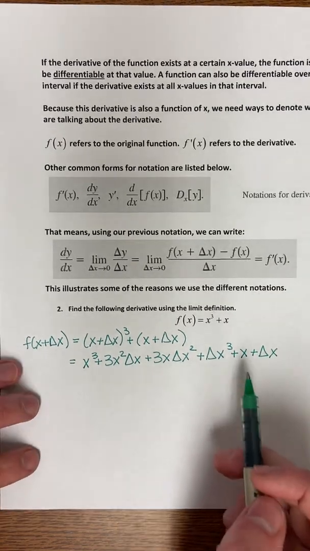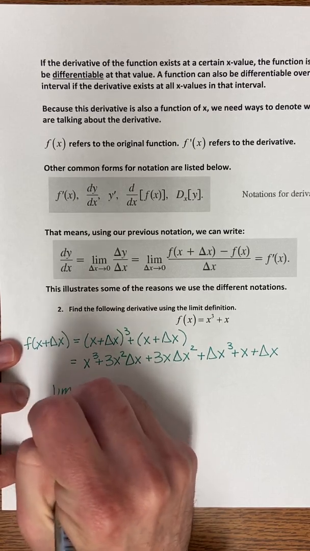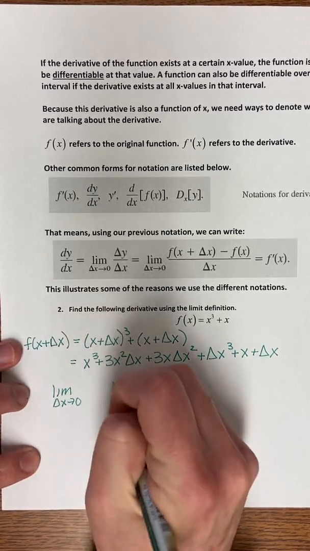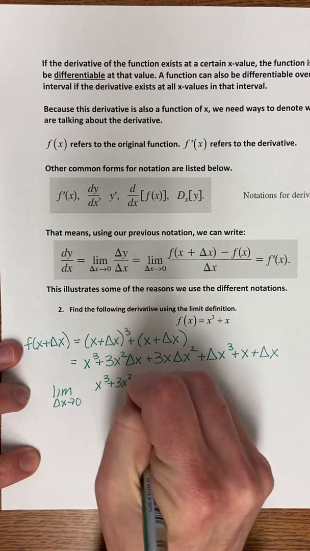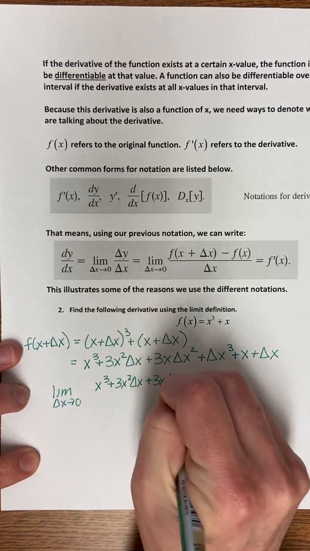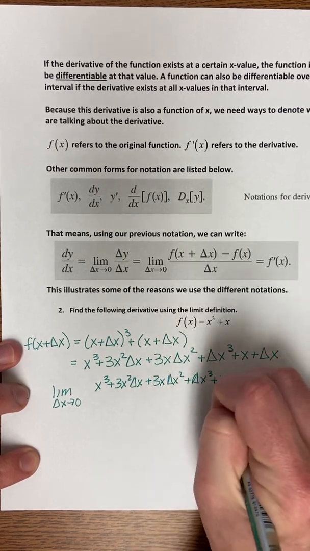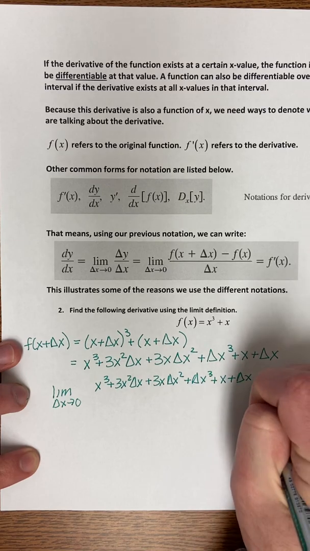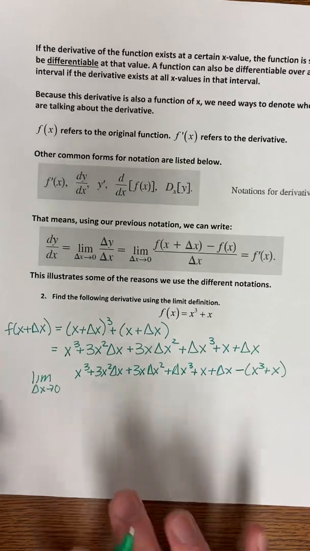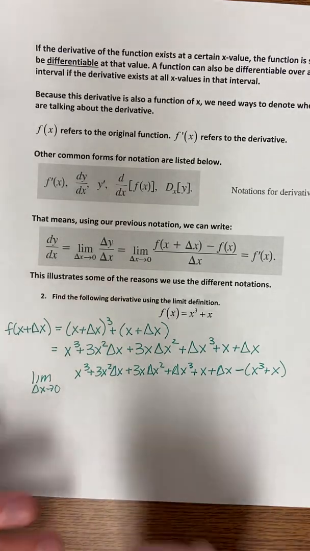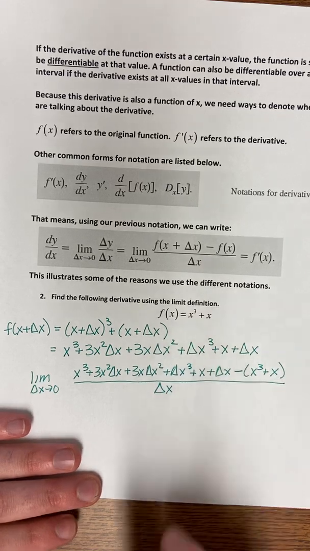Now, I have to take this and subtract off my original. So I'm going to take the limit as delta x goes to 0 of this whole thing, x cubed plus 3x squared delta x plus 3x delta x squared plus delta x cubed plus x plus delta x minus (x cubed plus x). And again, can I do that same thing with h instead of delta x? Yes. This is all divided by delta x.